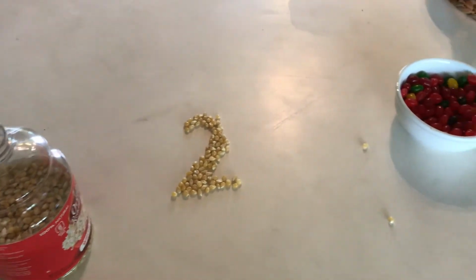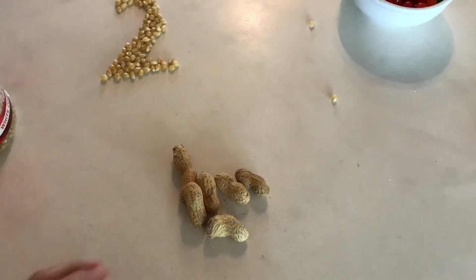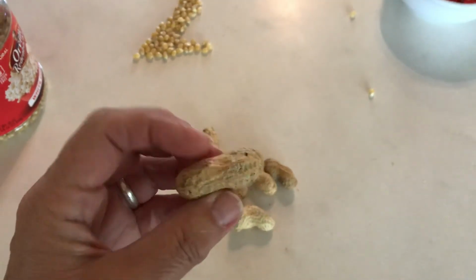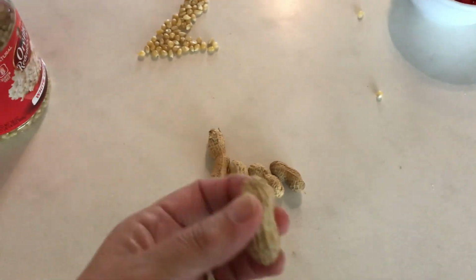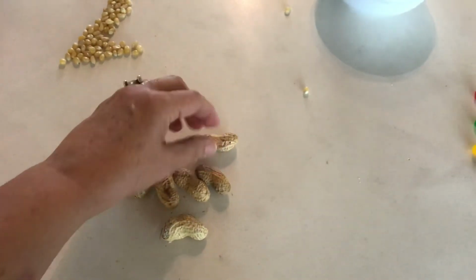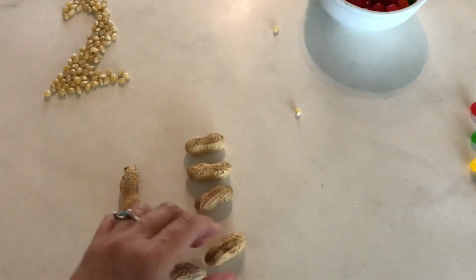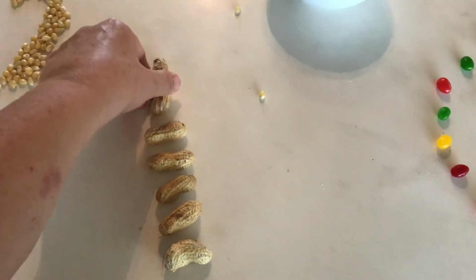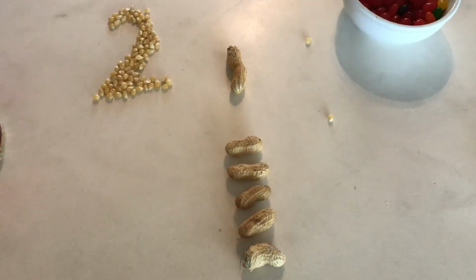I could even use peanuts. Oh my goodness. How many of you have ever seen peanuts in a shell? This is how they grow. So it's an actual kind of seed, nut, and the peanut is inside. Now I could sit here and take all the peanuts out, or I could just use the peanuts in the shell to make my lines too. Whoops, that's like the letter I with a dot on top.